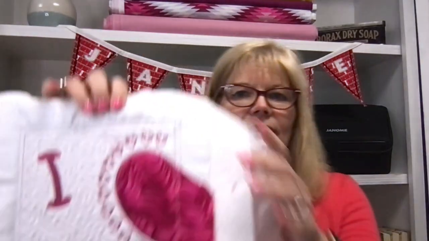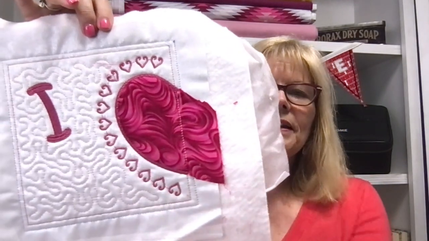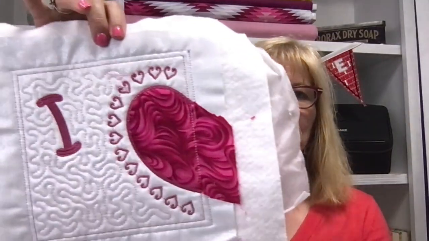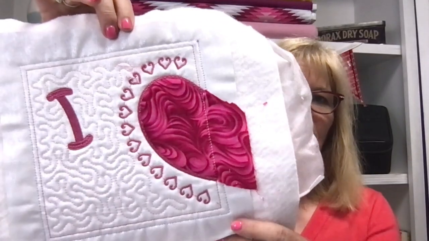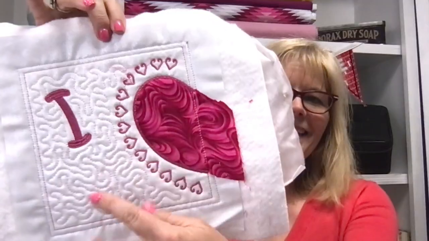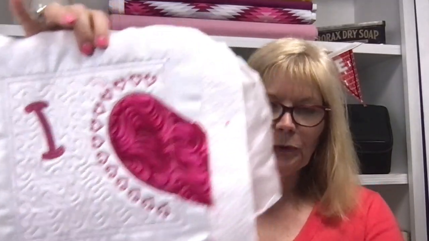Then we got into February, and in February, we did a block. I did a split block, so there's actually two of these. I only have one of them. I don't have the other side. And so this was one of February. So it says I heart, and the other one would have the other part of the heart, you.